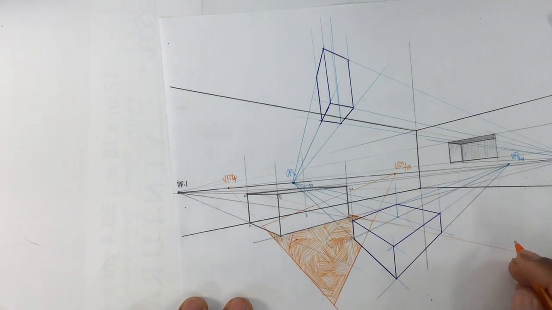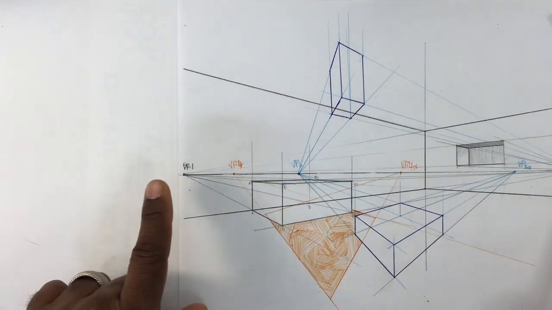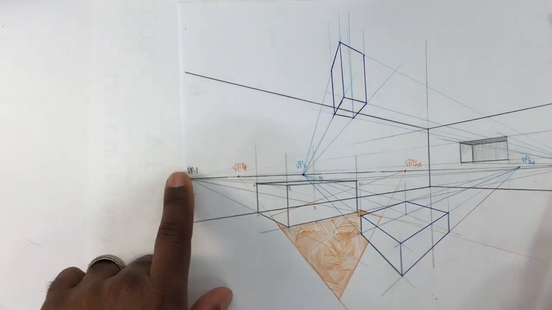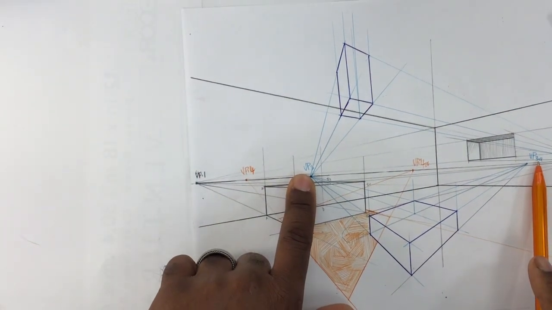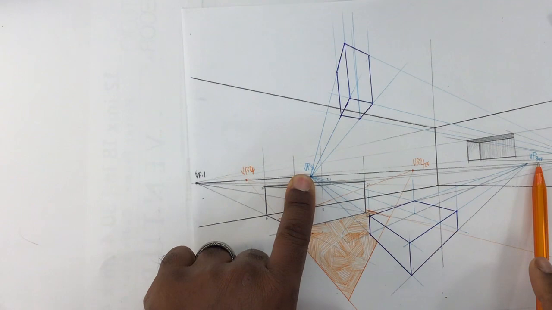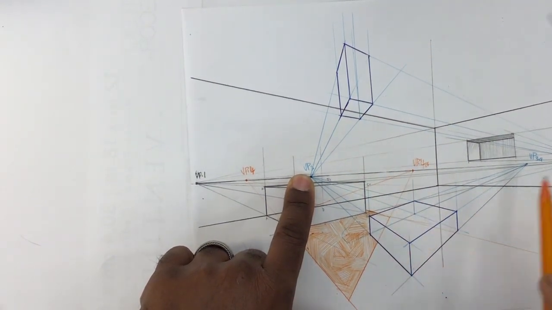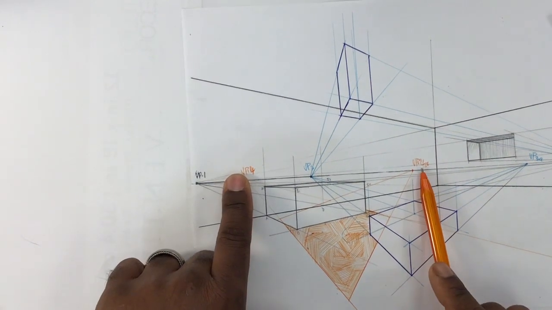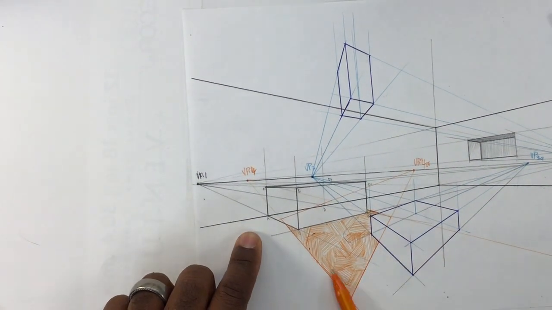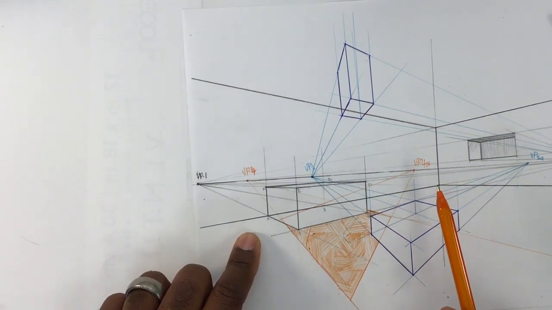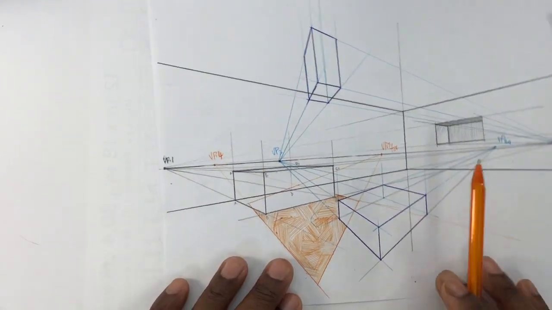Okay. So you have 3 sets of vanishing points. The original set, VP3 and VP3A, which gives us these 2 boxes, and then VP4 and VP4A, which gives us this little rug right here. I decided to go flat and not deal with a 3-dimensional object.